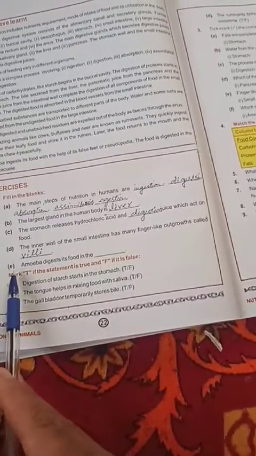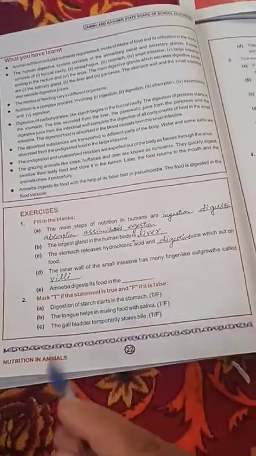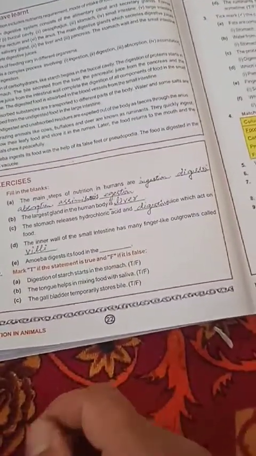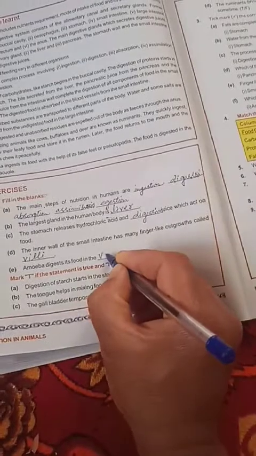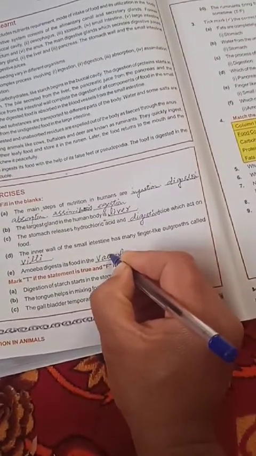Part E of the question: amoeba digests its food in the dash dash. As you know, amoeba is a unicellular organism and it doesn't have a proper digestive system, so amoeba digests its food in the vacuole, the food vacuole.